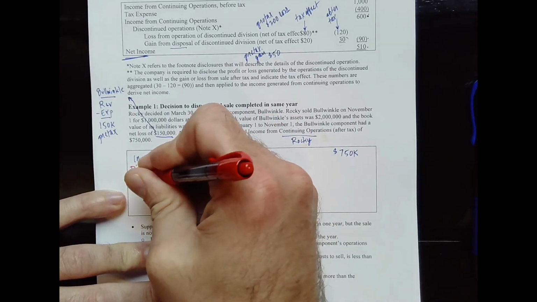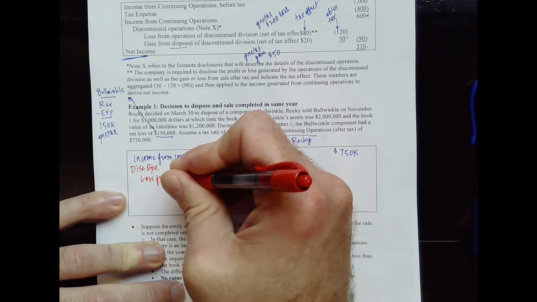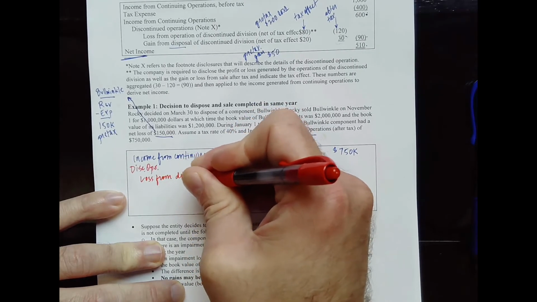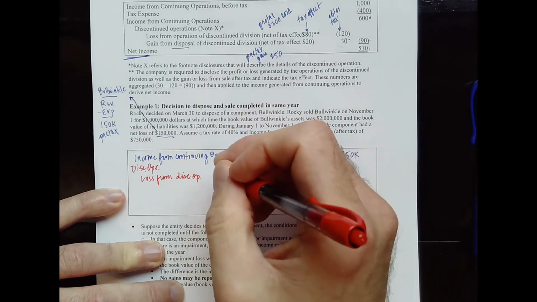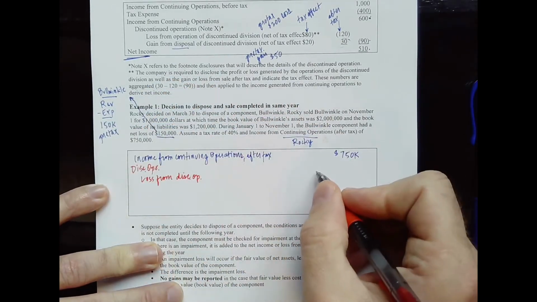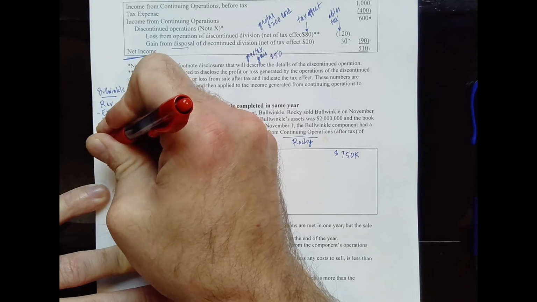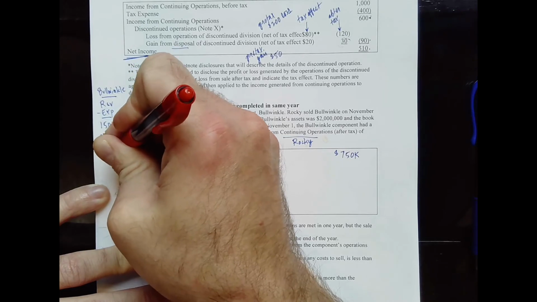So we have a loss from, we'll just say, discontinued operation, from the disc op, again, very shorthanded. And we don't want to disclose that 150 as the loss. We want to apply the tax rate. So we'll apply a 40% tax rate, and that gives me $60,000.